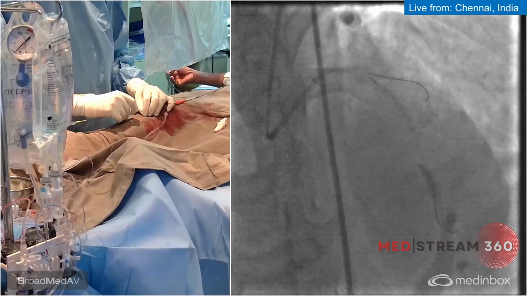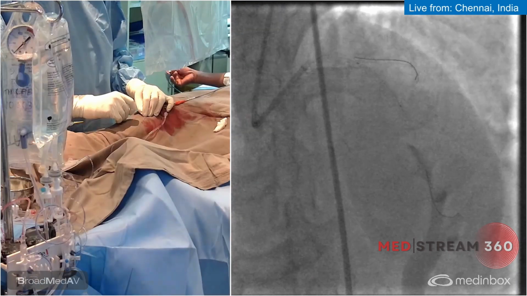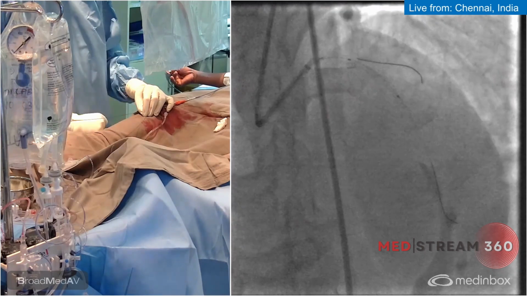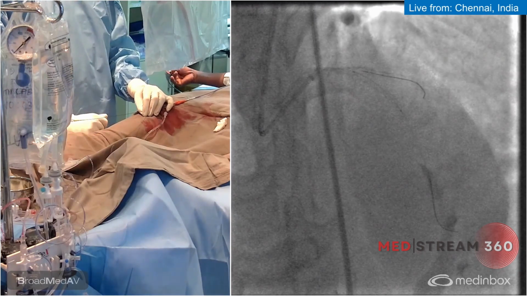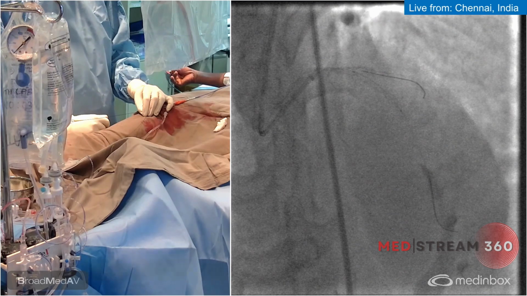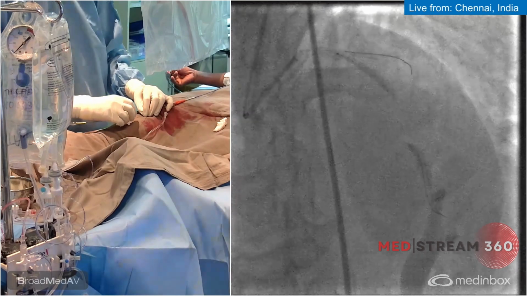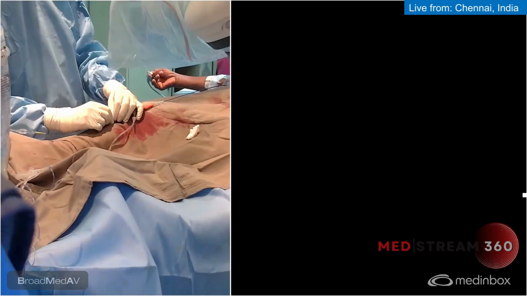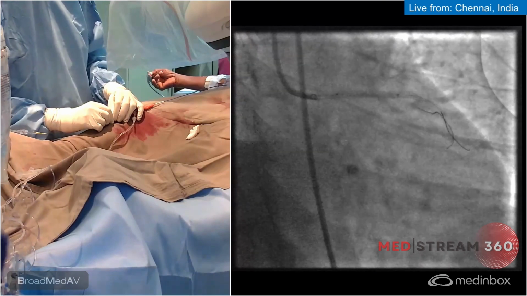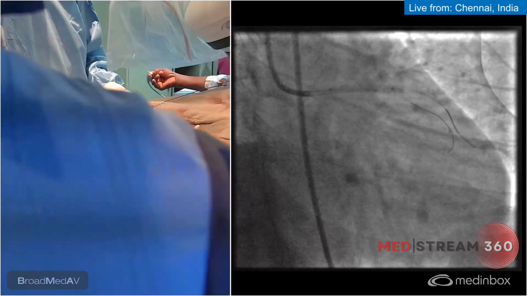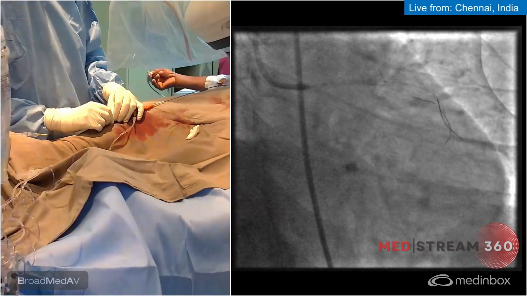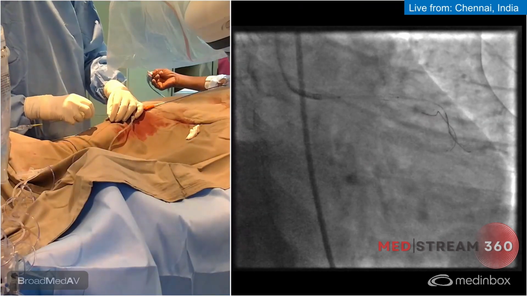Deflate, please. So we got that open nicely now. I'm going to come back with the balloon and go up there. High pressure, please. And so we've decided now that since the disease is extending into the ostium of the left main, we're going to touch the left main here, okay? So you can see here that this is exactly with a few millimeter overlap. Maybe we don't need a 30. We may need a little less, maybe 26 or something.